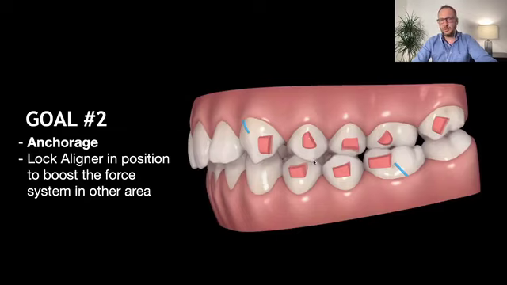For example, a class 2 where we are going to use an elastic. Let's start anticipating the topic for the next webinar. When we see these cuts here, these blue lines, it means there is going to be a cut in the aligner where we can fix the elastic, okay? Don't worry about this right now. Let's discuss more next week, in the next webinar, okay? But we just need to move the uppers back, distal, and we don't want the elastic to pull out the aligners here.